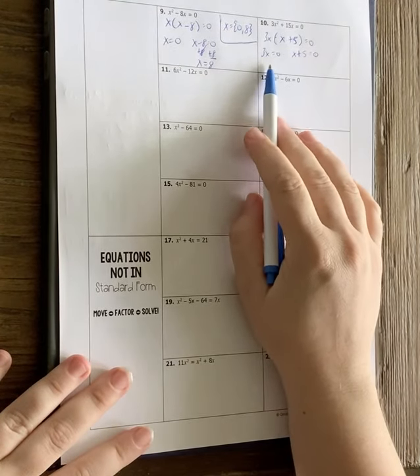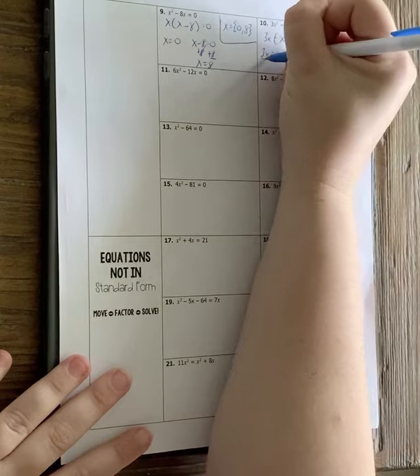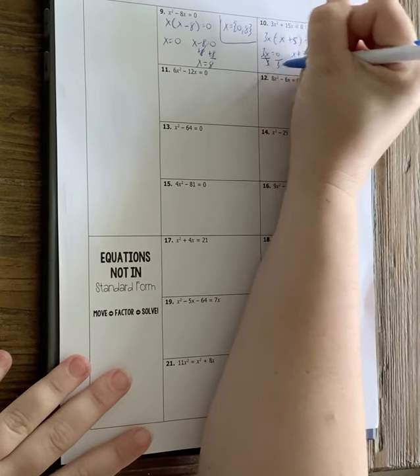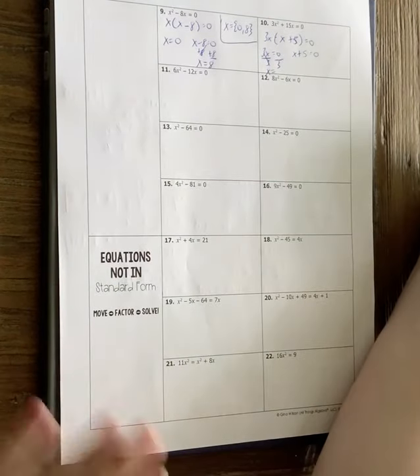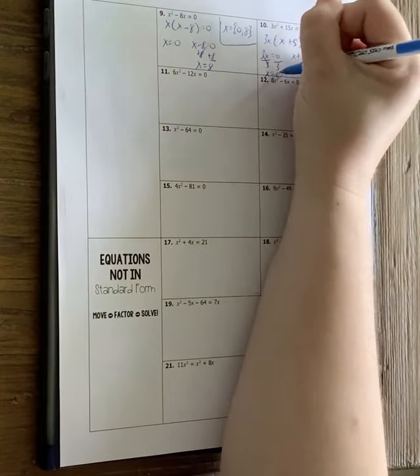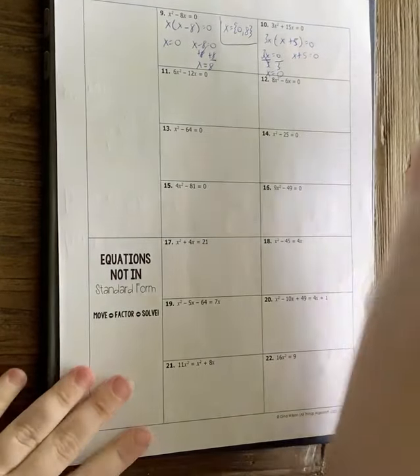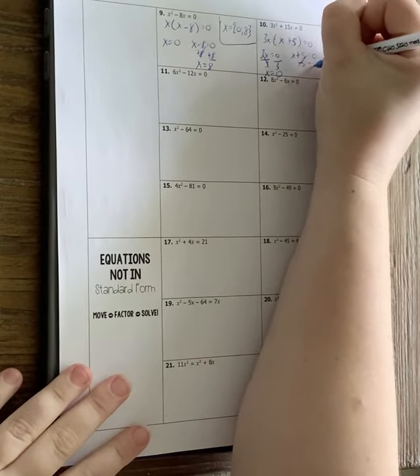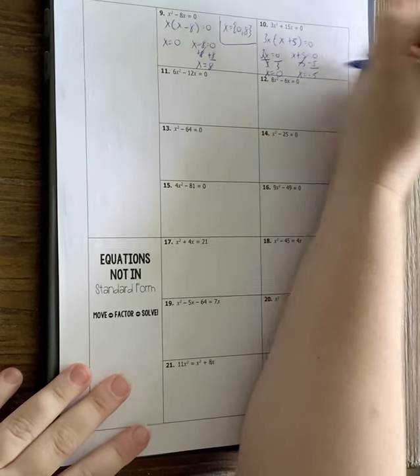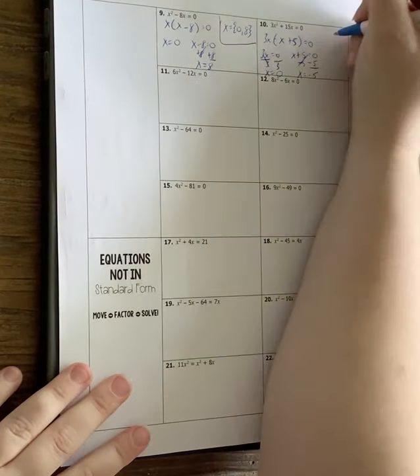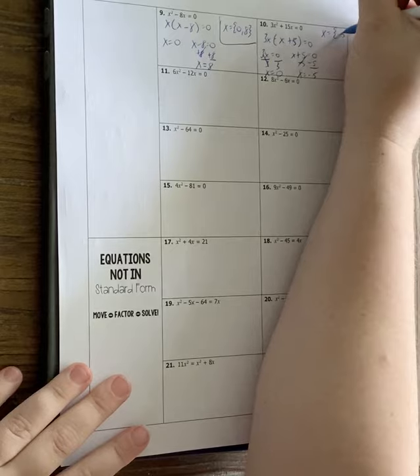So 3x equals 0. To get x by itself, you divide both sides by 3. And 0 divided by anything is 0. On the other one, we want to subtract 5 over. So we have 0 and -5 are our roots.